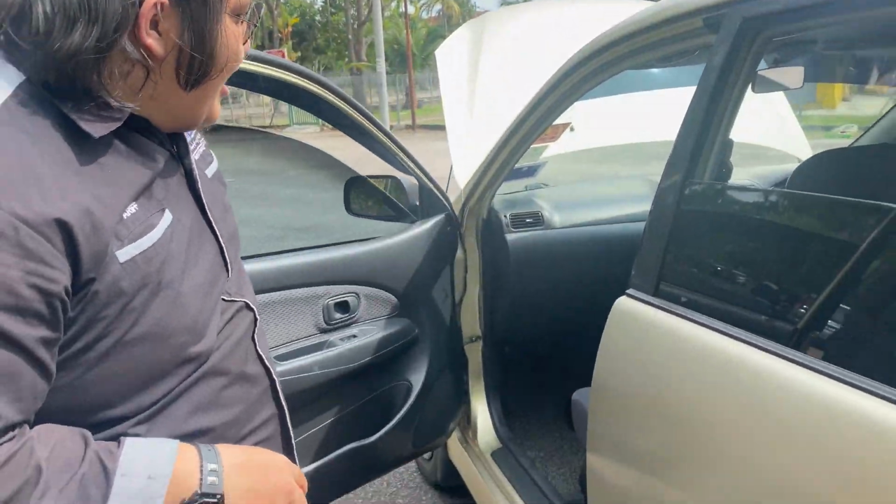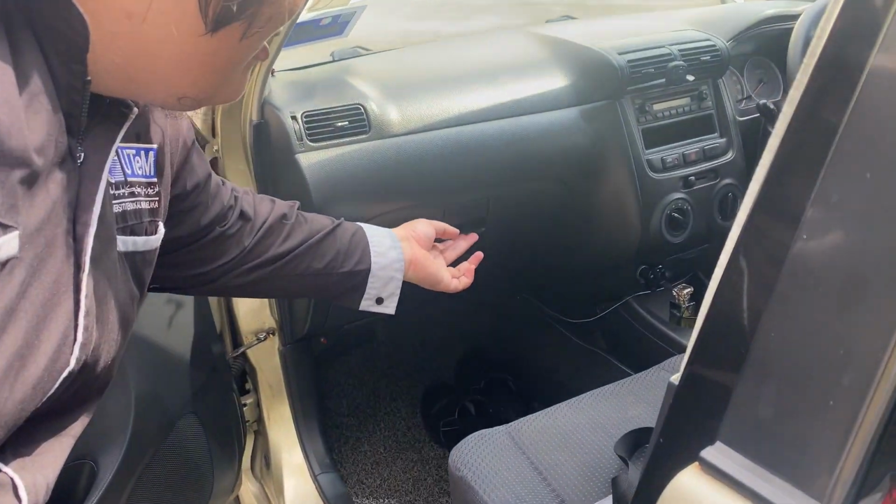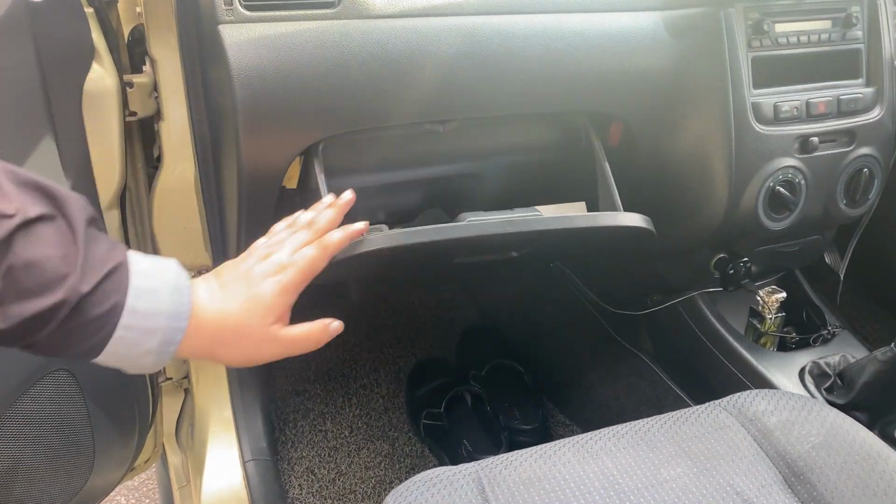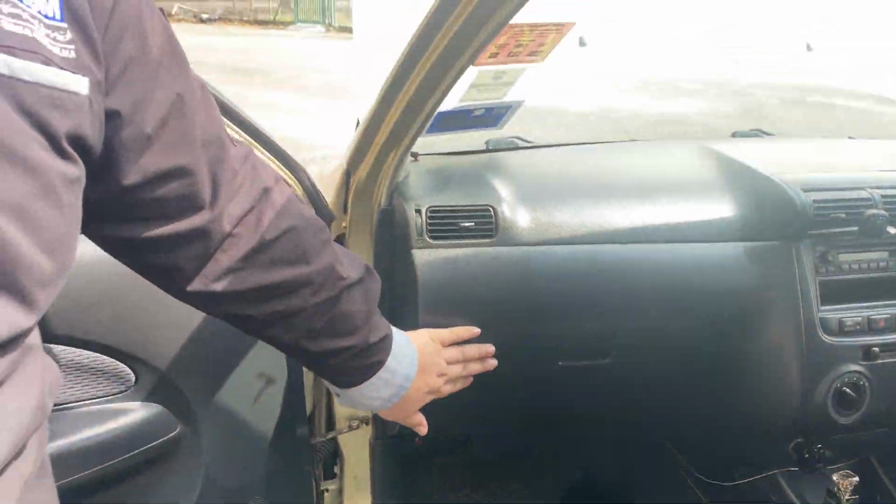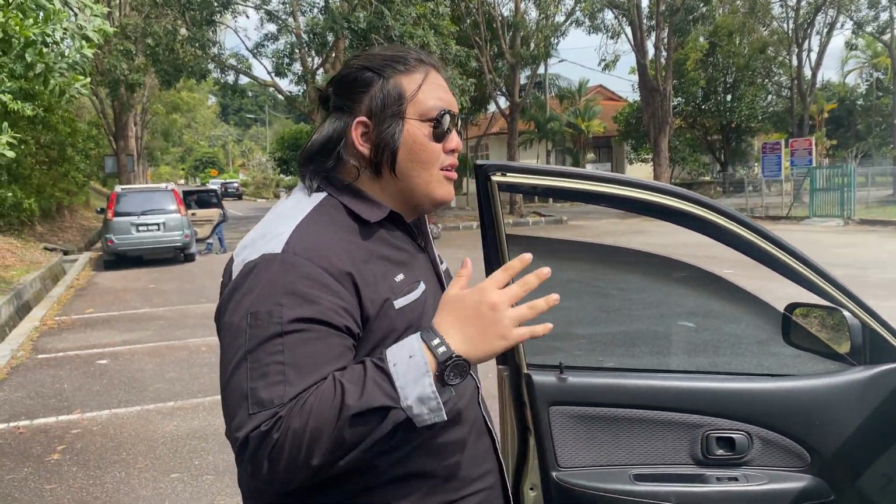It's inside, under the dashboard. So if we remove the dashboard, then we can see the evaporator. So that's all 4 important components.